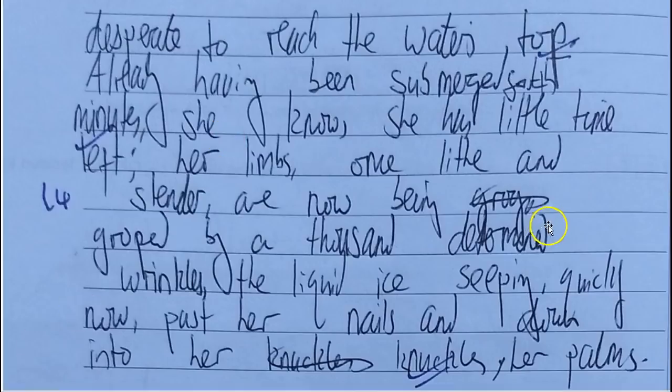But you can see now, I hope, how Bo is using that technique of contrast or juxtaposition. So we've got her limbs, which were once lithe and slender. Now they're the opposite of that. They're attacked by wrinkles. She's groping. You can see the change that the contrast brings us. And because there's a contrast, it makes the later change look more serious, more dangerous. And that's the skill of using contrast.